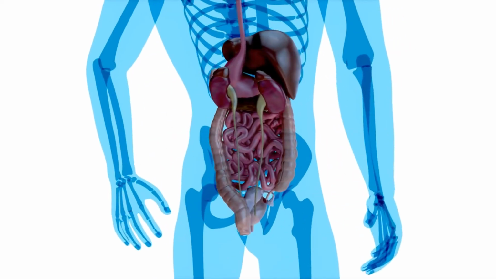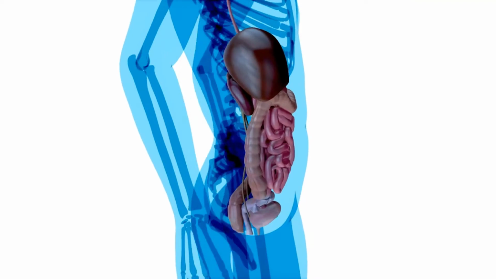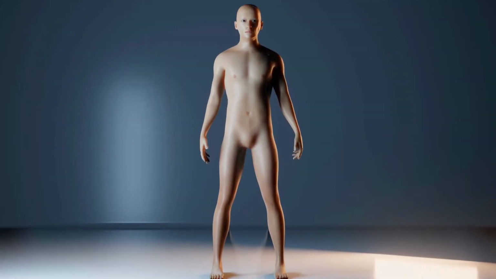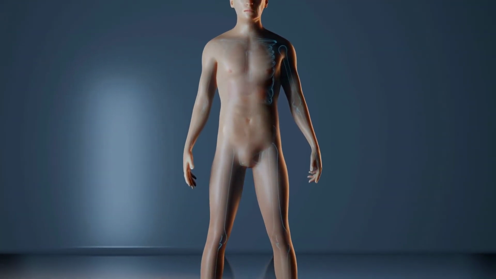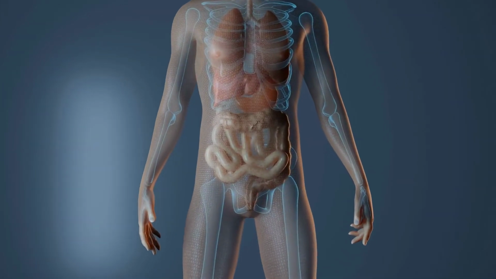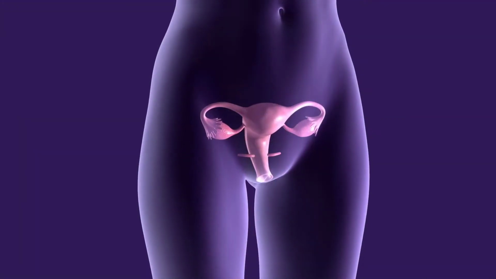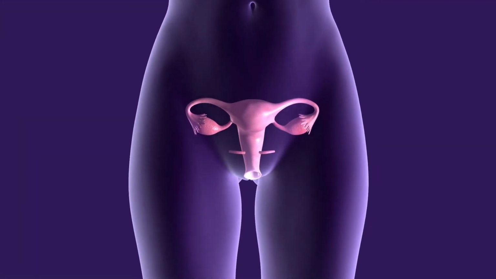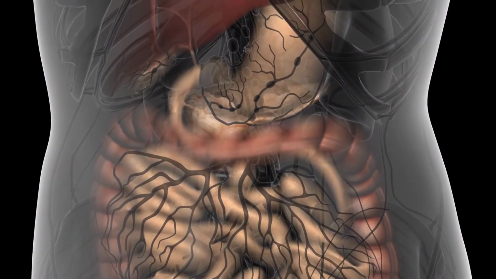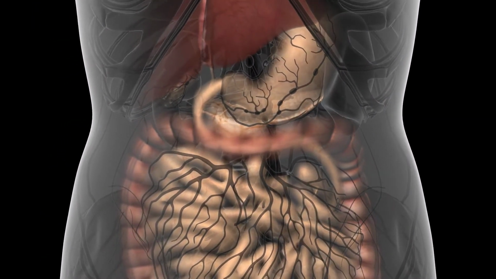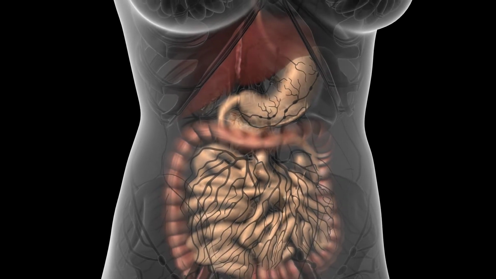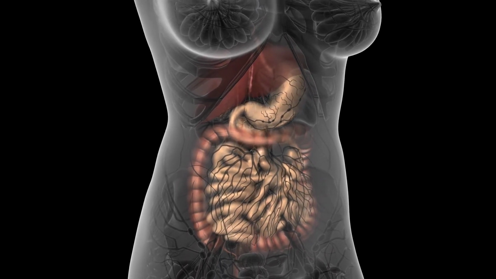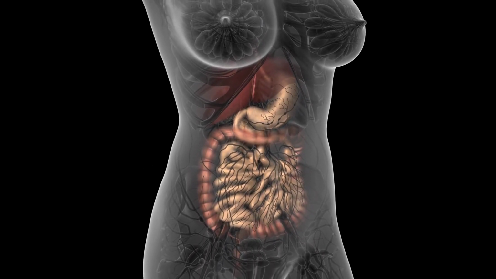Although no membrane physically divides the abdominopelvic cavity, it can be useful to distinguish between the abdominal cavity, which houses the digestive organs, and the pelvic cavity, which houses the organs of reproduction. To promote clear communication, healthcare providers typically divide up the abdominal cavity into either 9 regions or 4 quadrants.